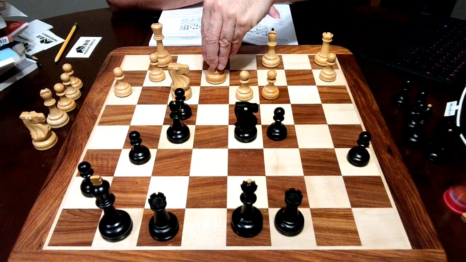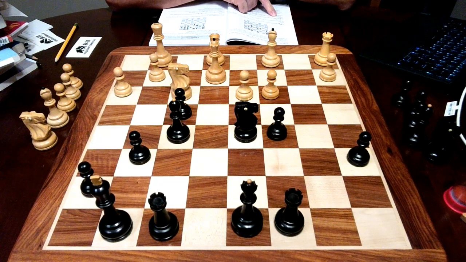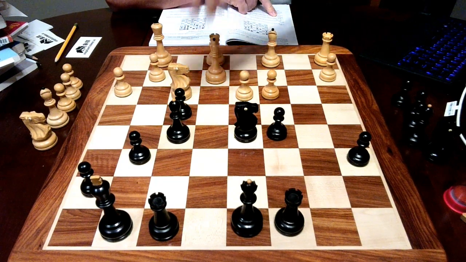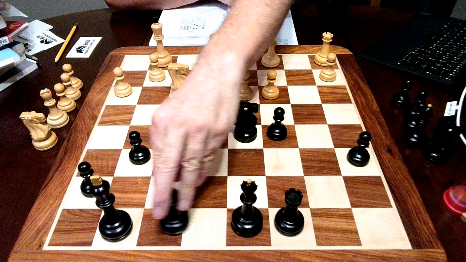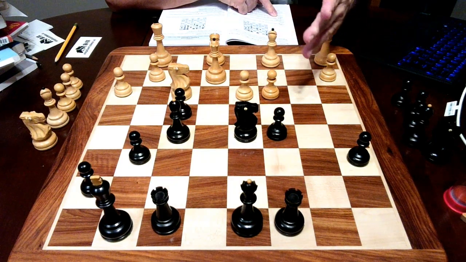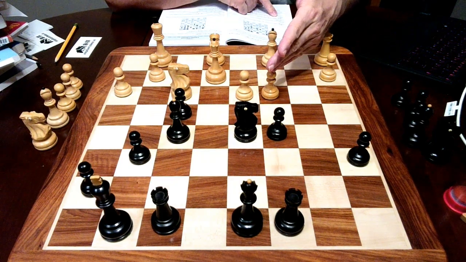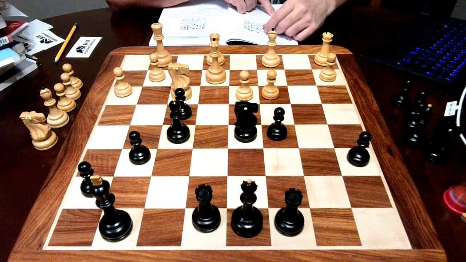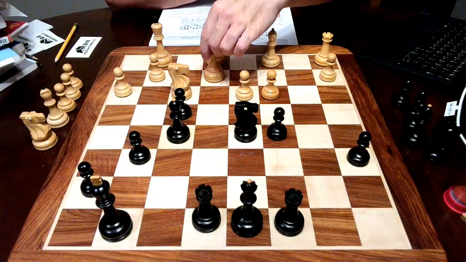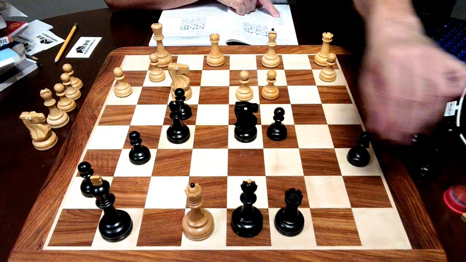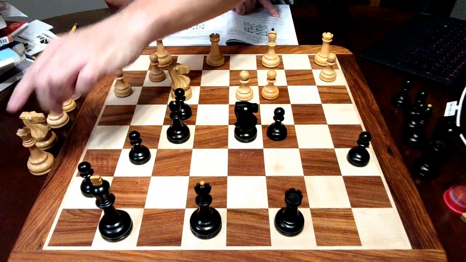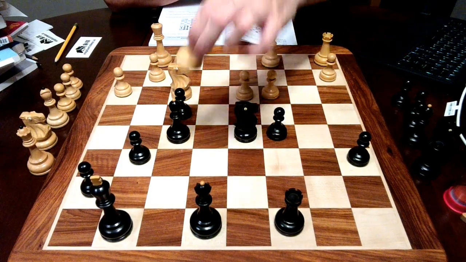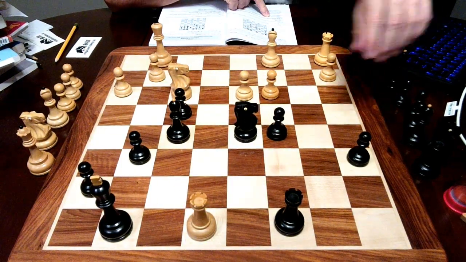Queen e2, and now there is rook e8. Maybe could have played knight takes e3, maybe. Okay, rook e8, queen takes e8, queen takes e8, rook takes e8, rook takes e8.